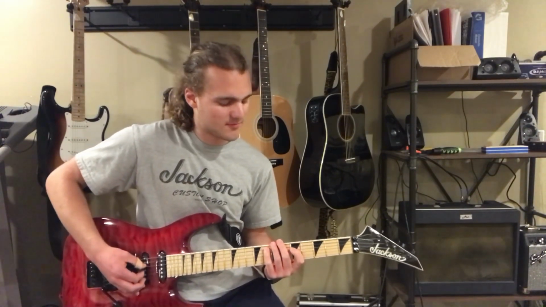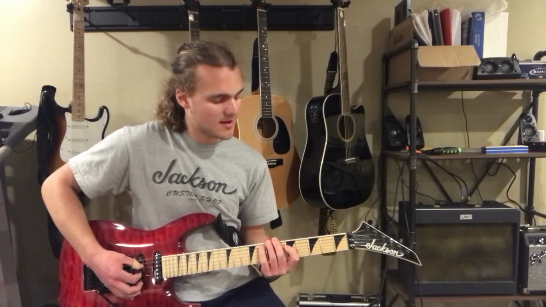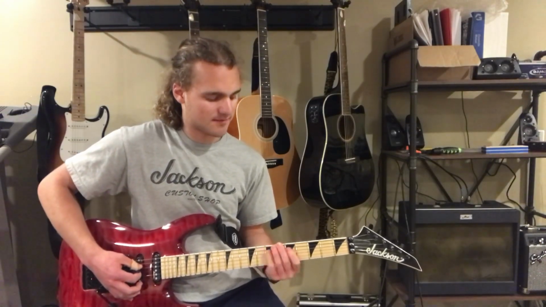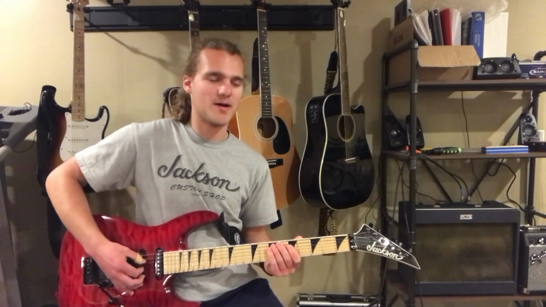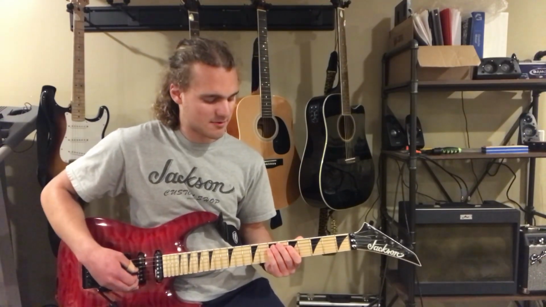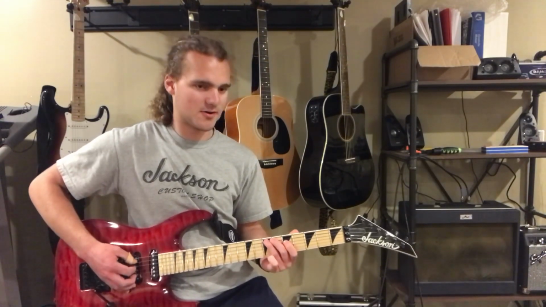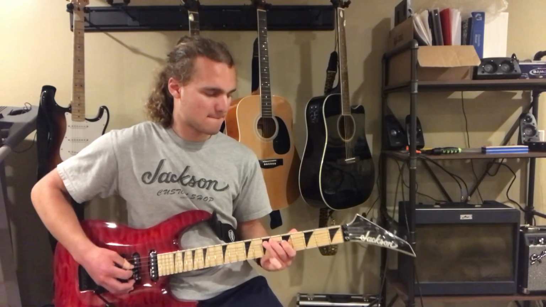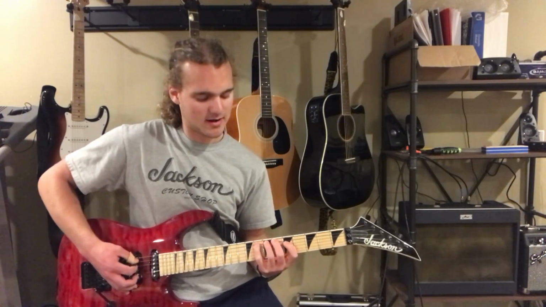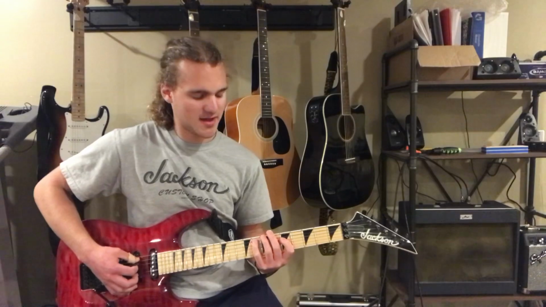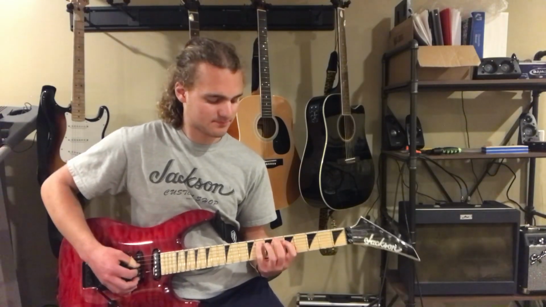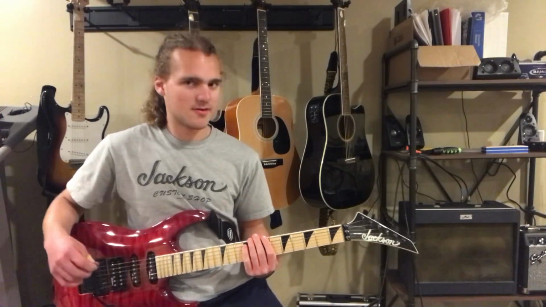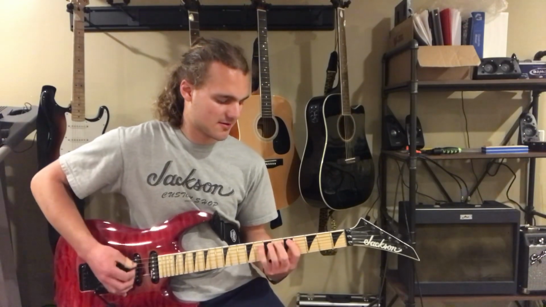Then we'll jump up with our 1st finger to the 5th fret of the D string. Then we're back down to the 7th fret of the A string with our 3rd finger. Then with our 4th finger we'll hit the 8th fret of the A string. So this part in slow motion sounds like.